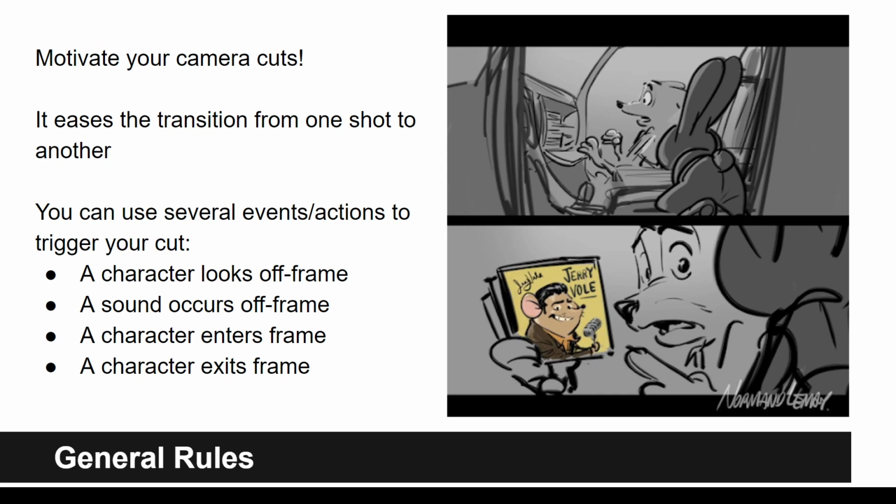So for instance, you can cut from one shot to another shot based on an action in the scene. So in this case, Nick is pulling out a CD, right? And so when he pulls it out and points at it for the gag, we get this closer in shot so we can see his face and a close in detail of that shot.